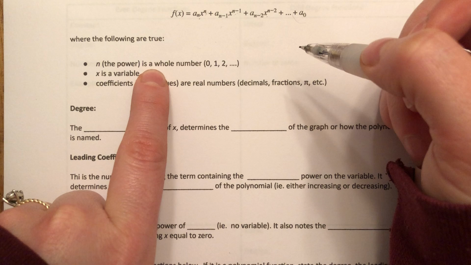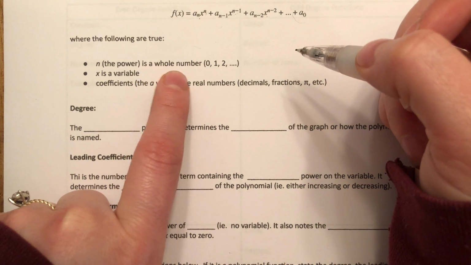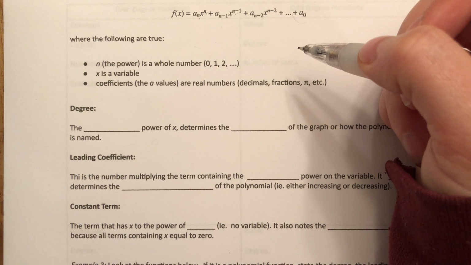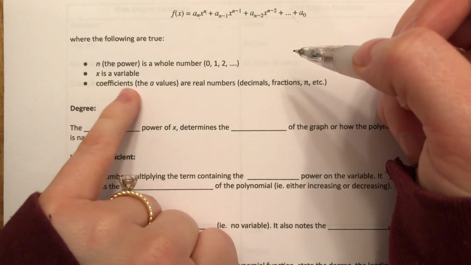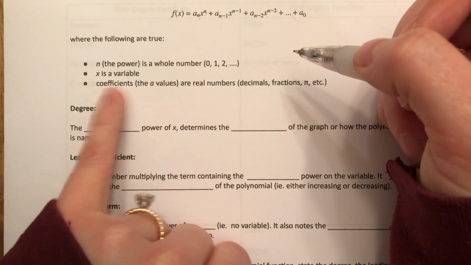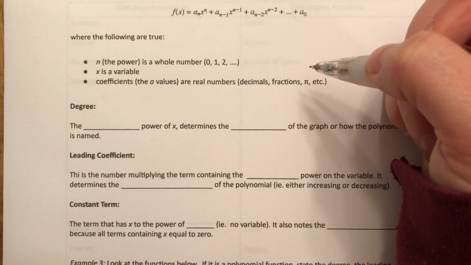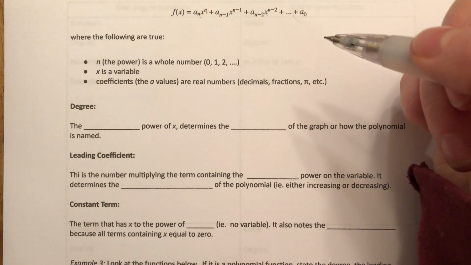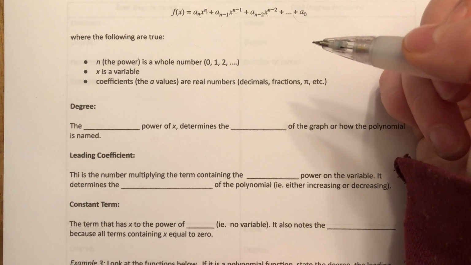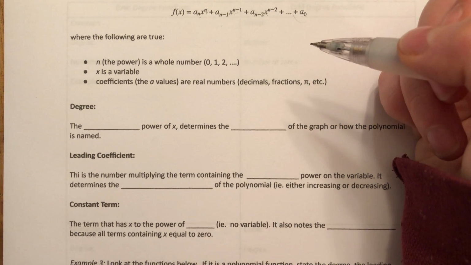n has to be a whole number, okay? So it can't be a fraction or a negative number or anything like that. That exponent has to be a positive whole number. x is our variable. And then the coefficients, the a values, are real numbers. So they could be decimals, fractions, pi, e, all sorts of different things. They just can't be the square root of a negative number, basically the exception.